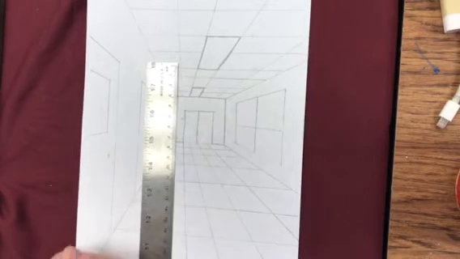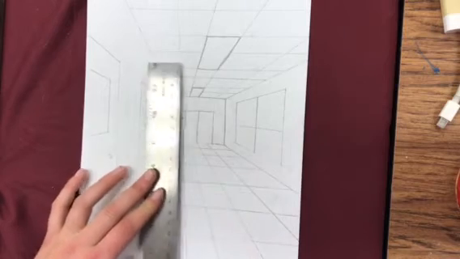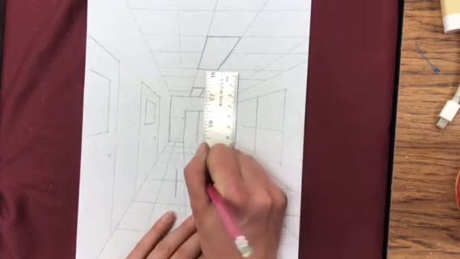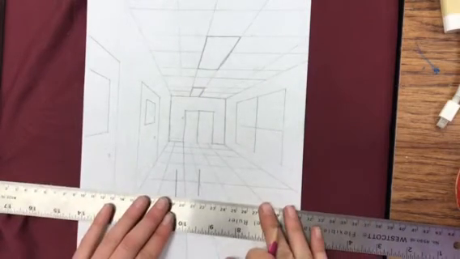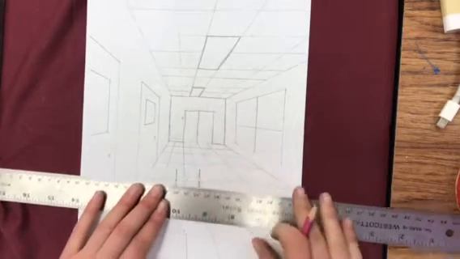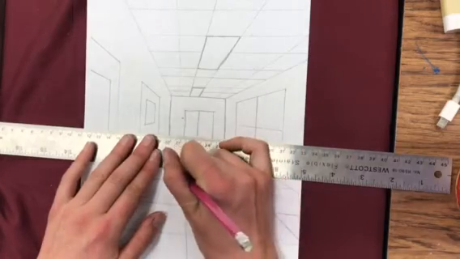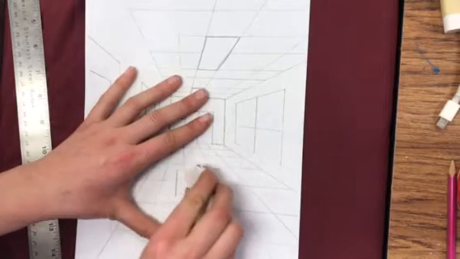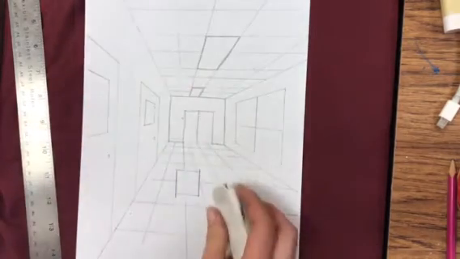I need a vertical line, another vertical line, and I am checking the edges of my paper. I need a horizontal line and another horizontal line for the face of my box. I can erase the stuff that is now behind my box. Get rid of it.